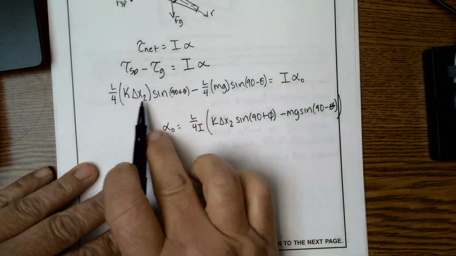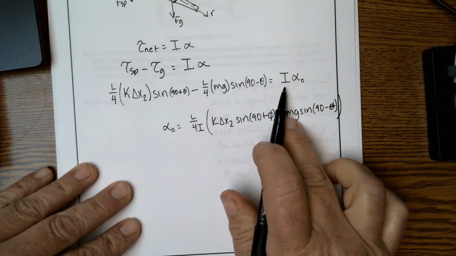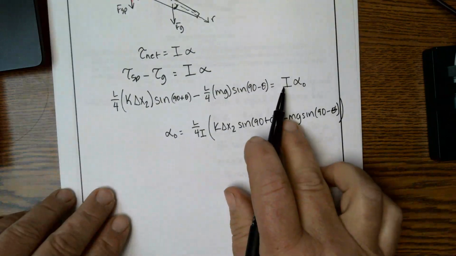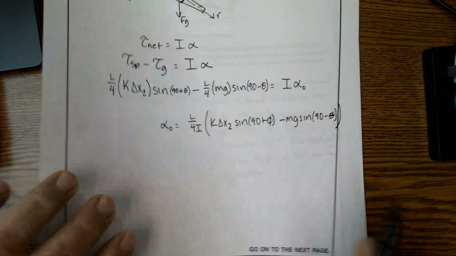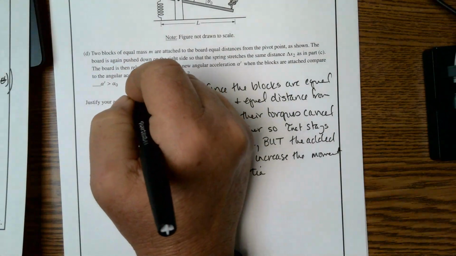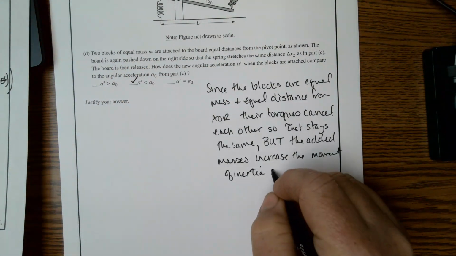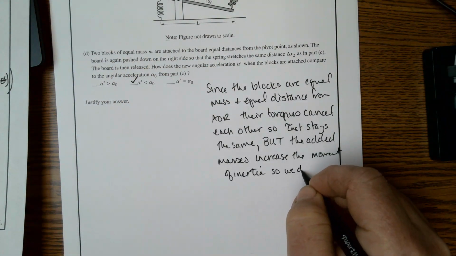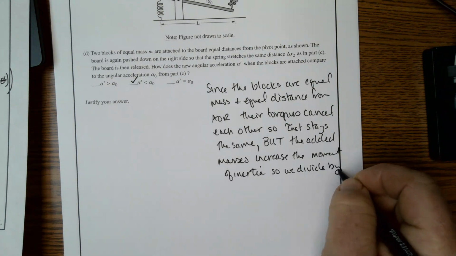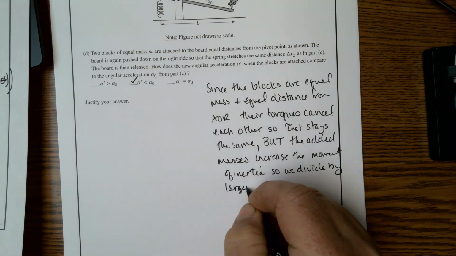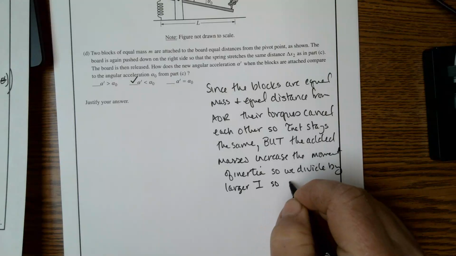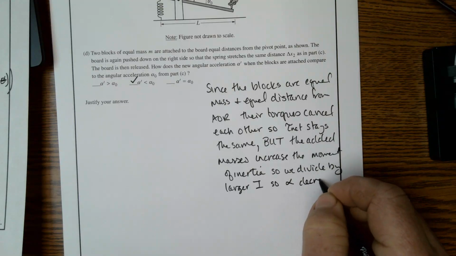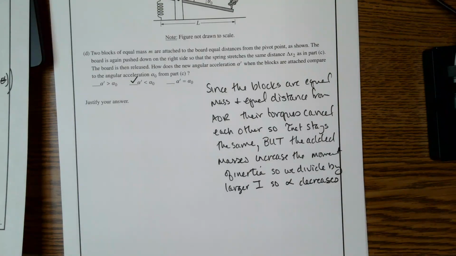If the torque is the same, here's all the torque, what do we do? We divided by inertia. So if we divide by a bigger number, my alpha will get smaller. So we divide by a larger I, so alpha decreases. And that's it.